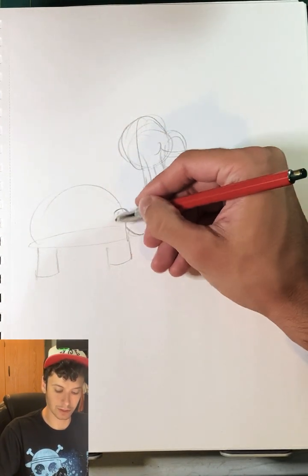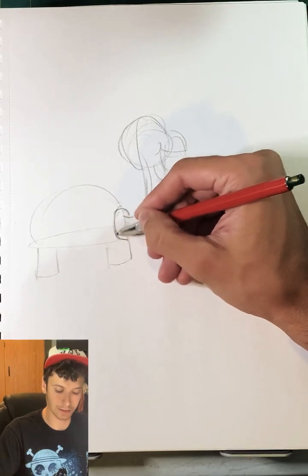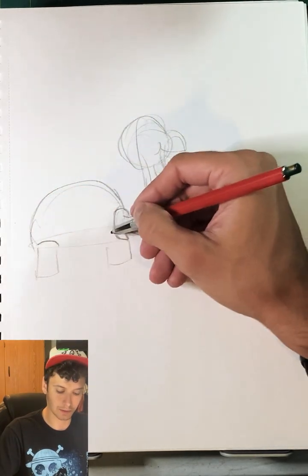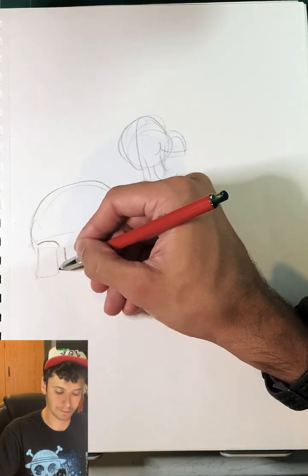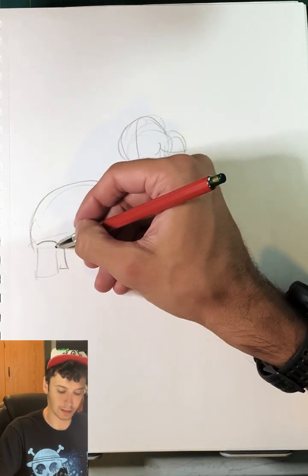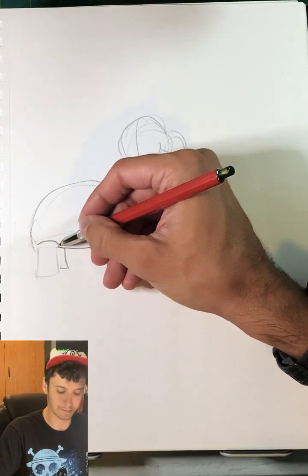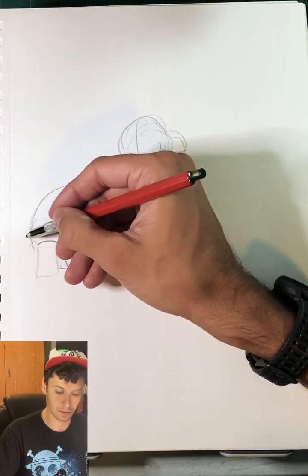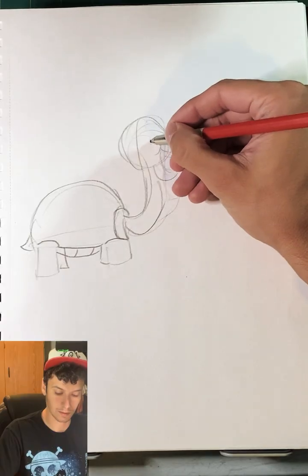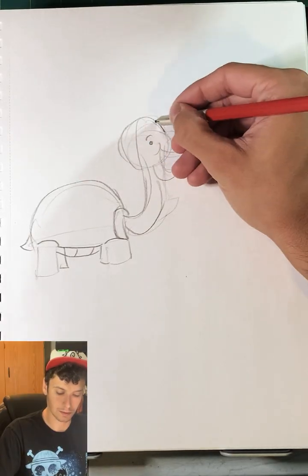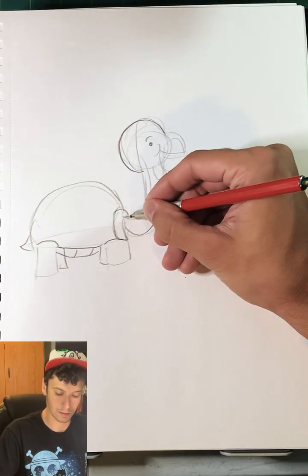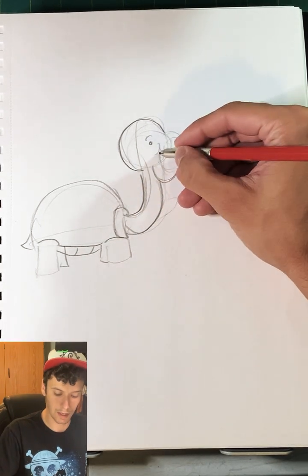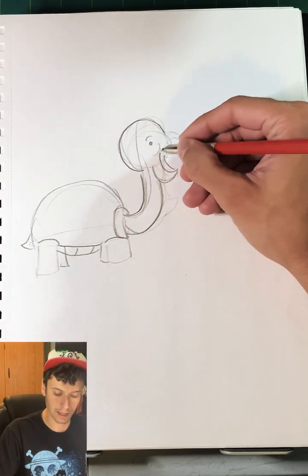And we've got to make sure that there's space for his head to be in there. We're going to show a couple little spots for where his legs will be. And again, we've got a nice turtle from that. So you can play around with this a little bit. You can just try things out and see what happens.